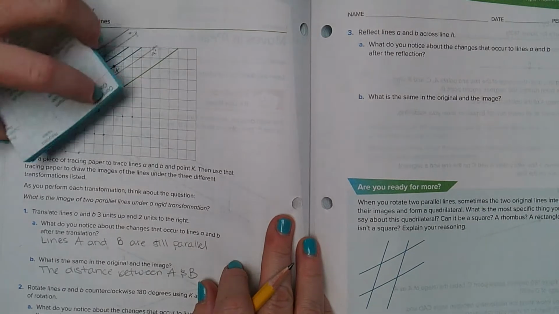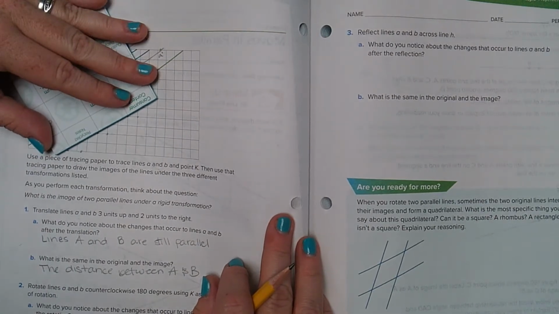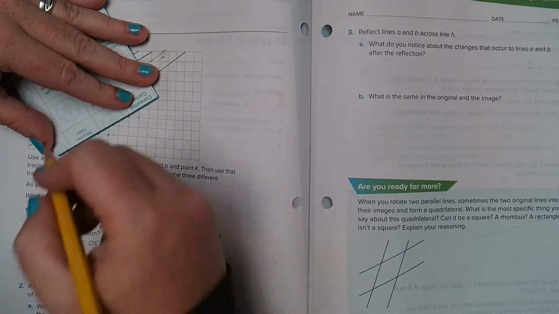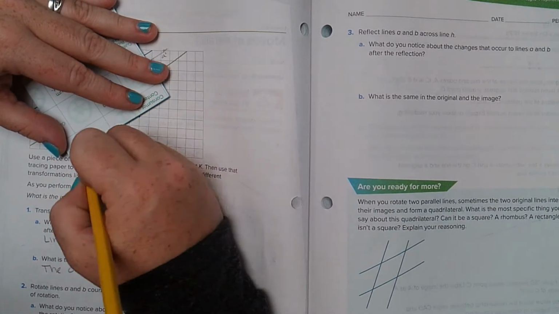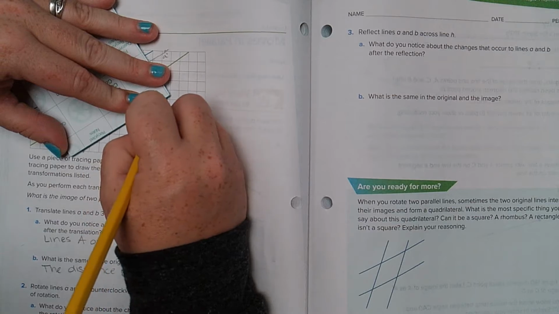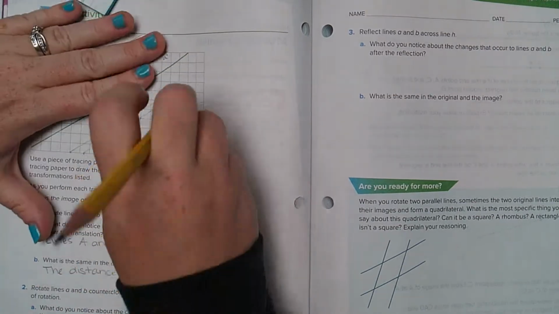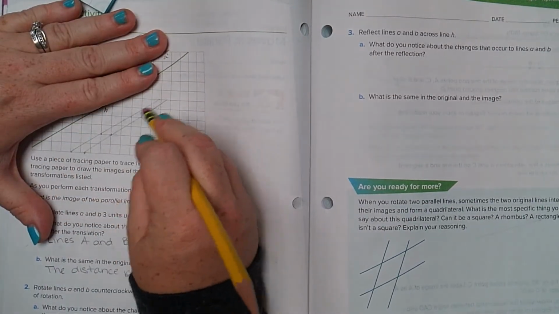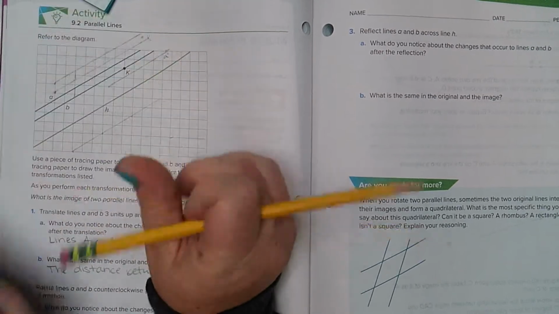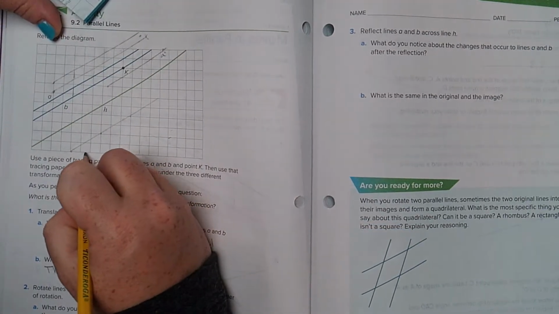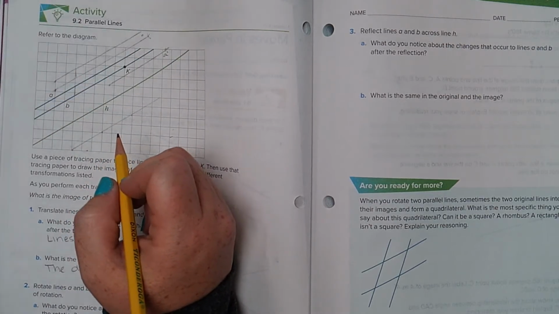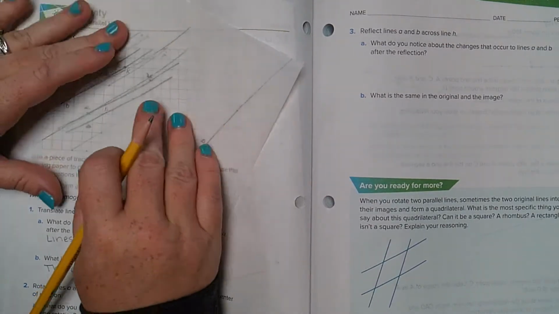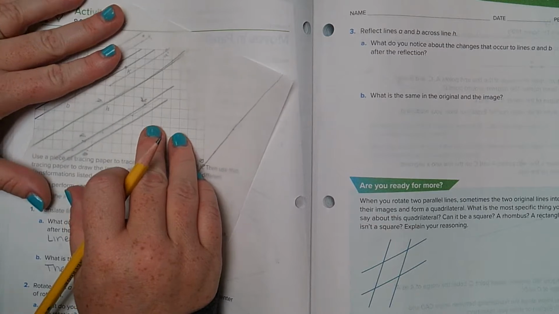All right. Okay. Wasn't on my dots very well there. I have to put my paper back so I see where it was again.